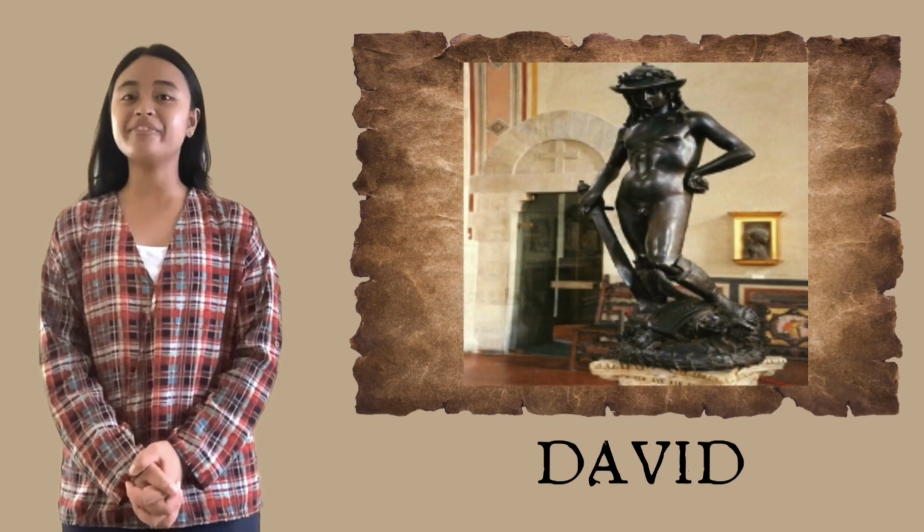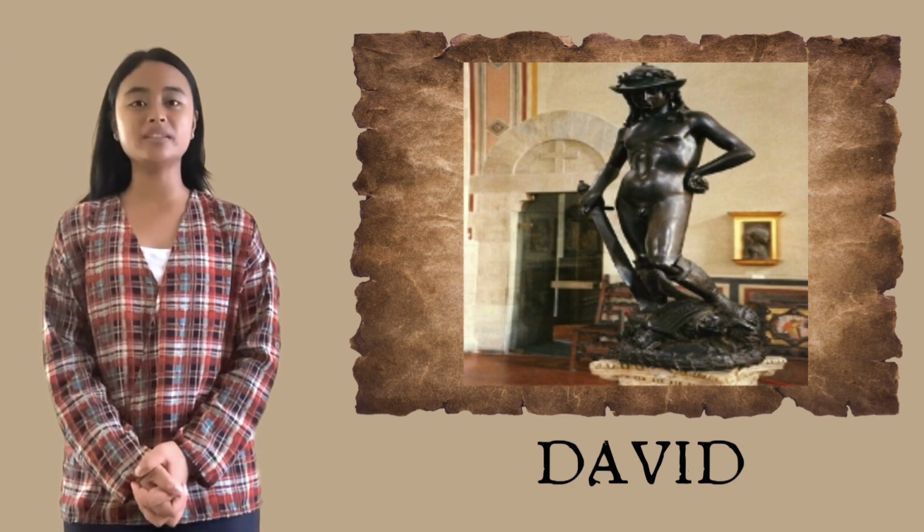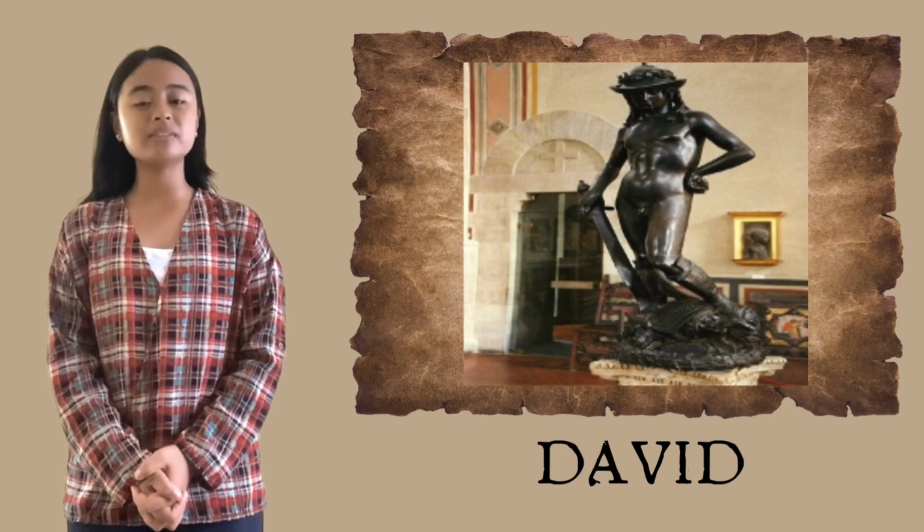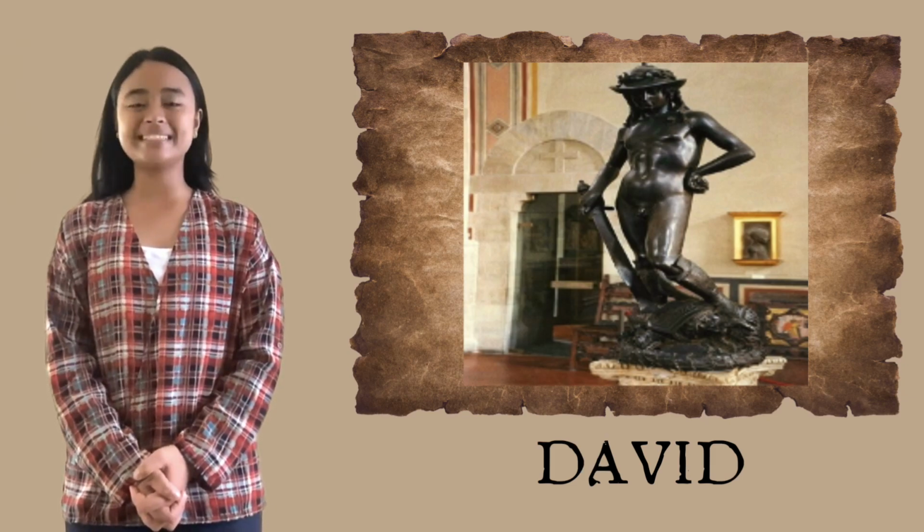David. David is the first freestanding bronze statue in the early Renaissance and one of the famous artworks of Donatello.